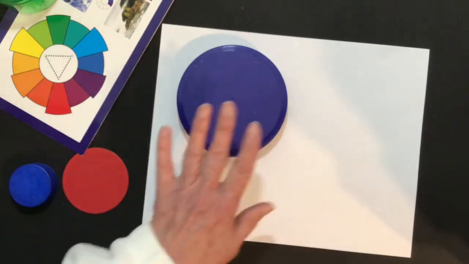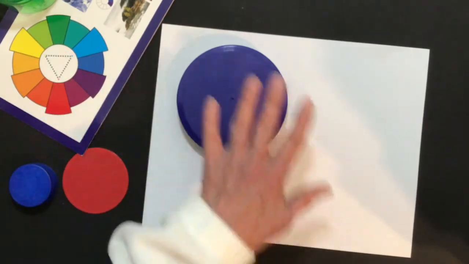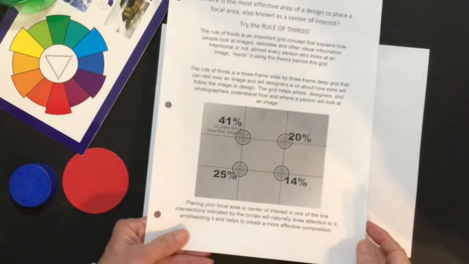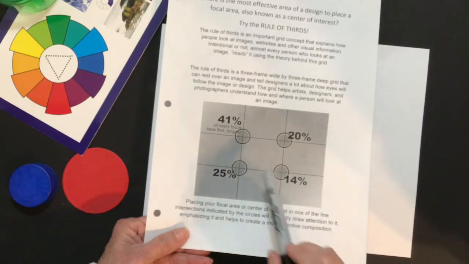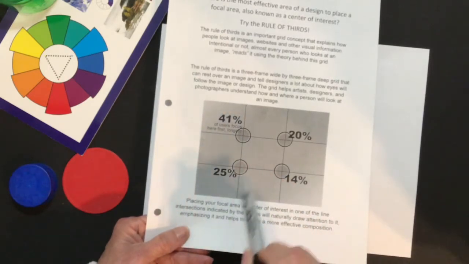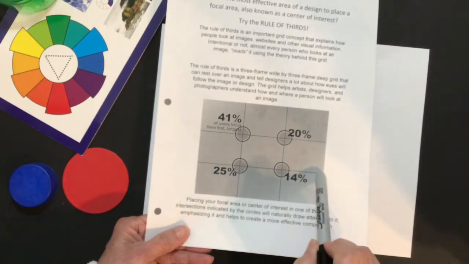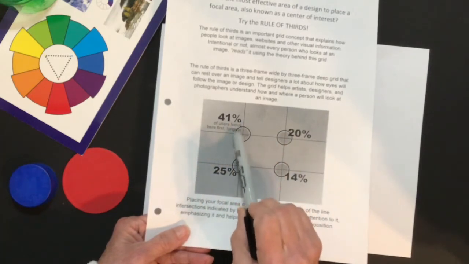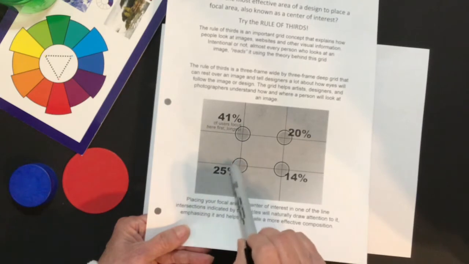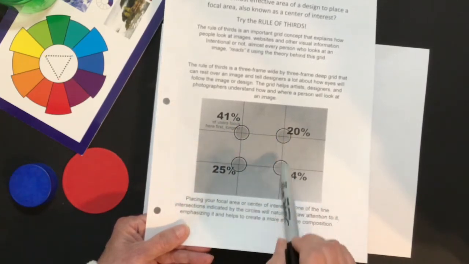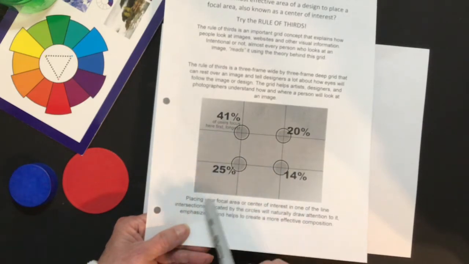Now as I'm placing my objects, I'm thinking about how I'm arranging them in the piece to create a focal area or to create some center of interest that is a little bit different than everything else. I hope you remember when we talked about composition, how to arrange things, about the rule of thirds. If you split your paper into sections, where those lines intersect are the best places for a focal area or a part of your composition that draws the most attention.